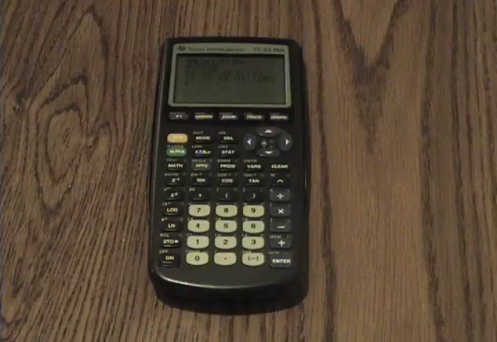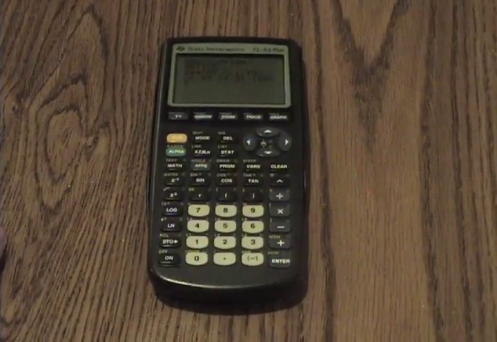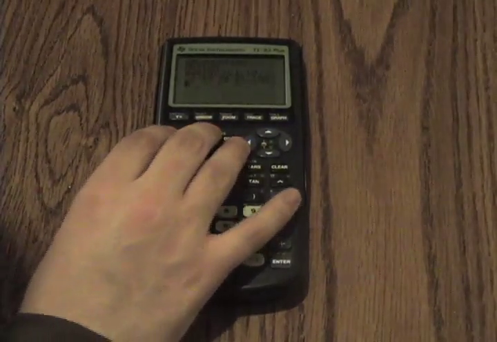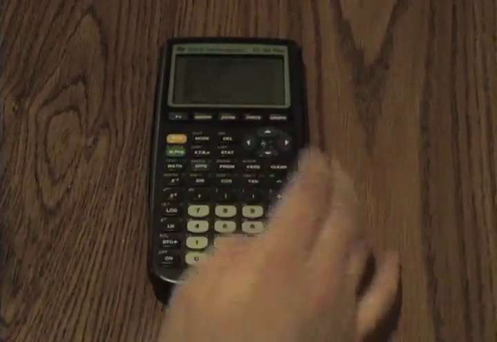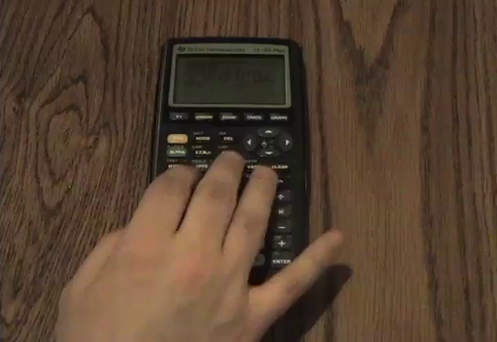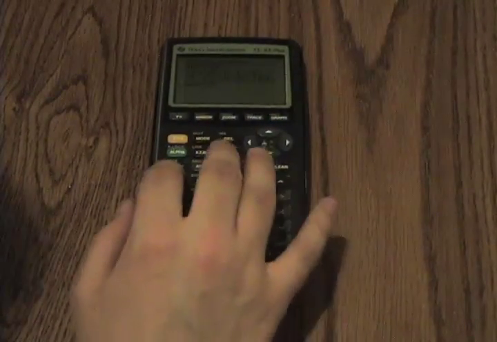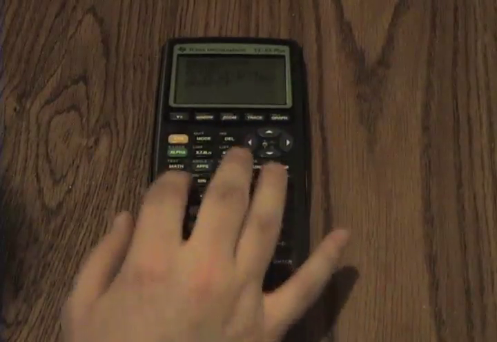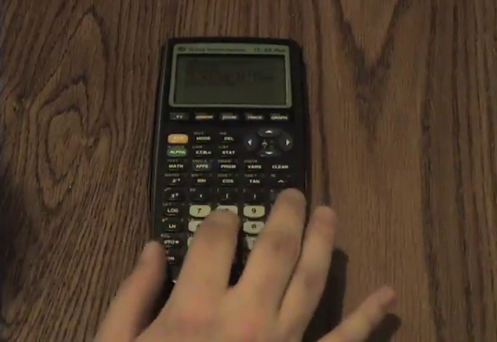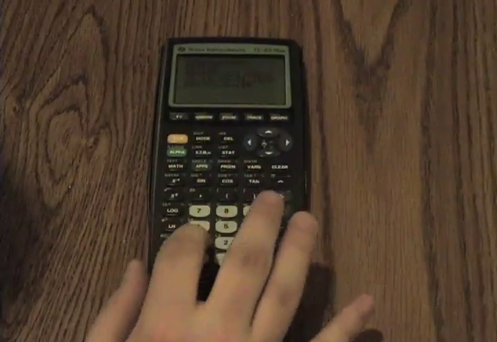Ta-da! That's really all there is to it. Now, let's go a little further: the step. We go back to sequence and we'll put in the same thing. N squared, N, and then from 1 to 10.